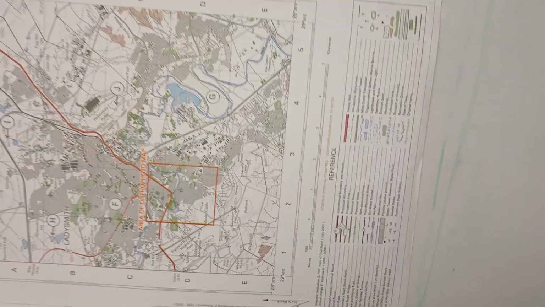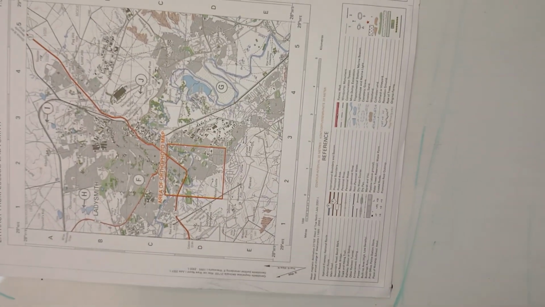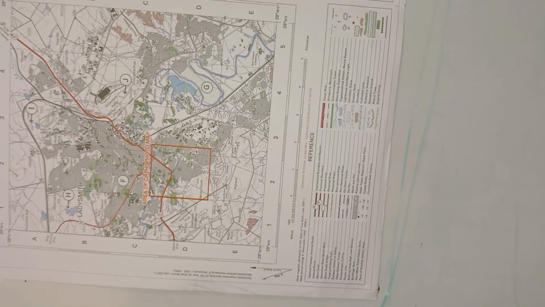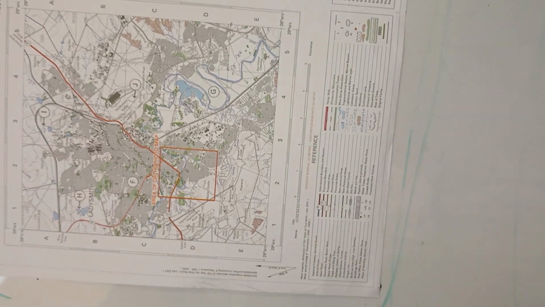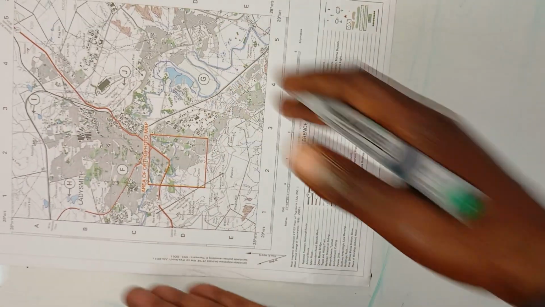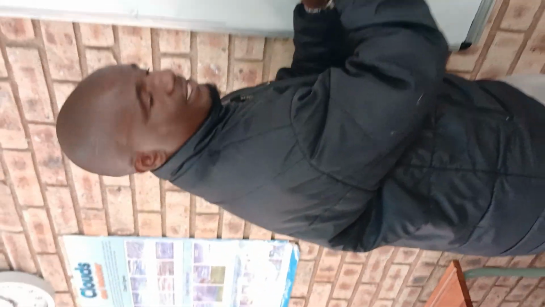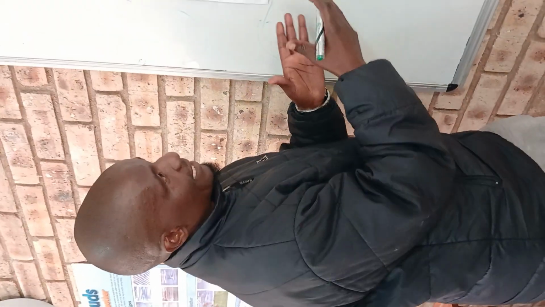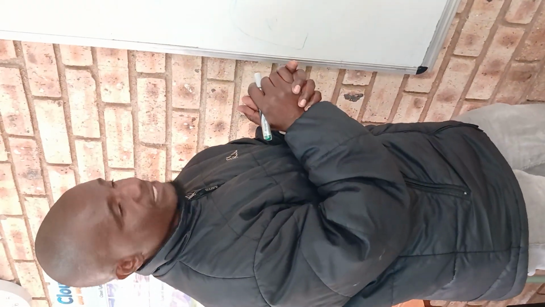These are some of the things that you can identify on a map in order to come to a conclusion that this area does not receive a lot of rainfall. So you make use of the information that is on the map. We are now analyzing with the information that is on the map.